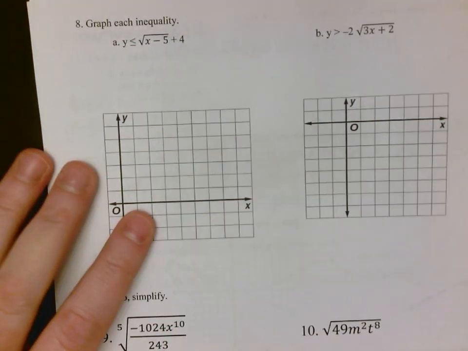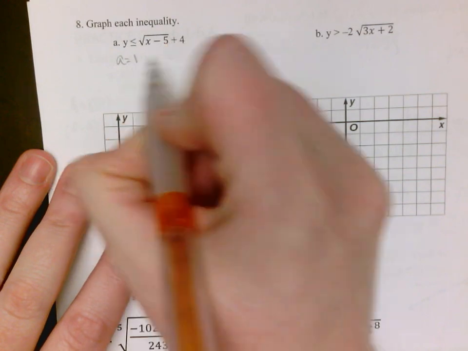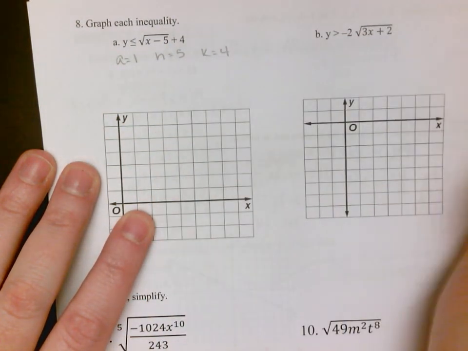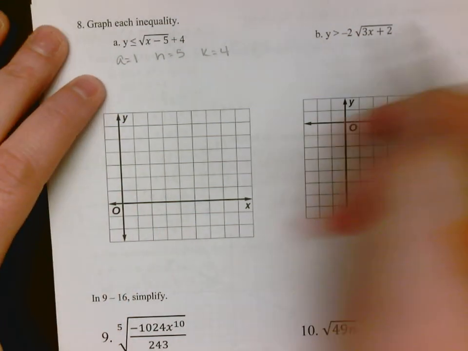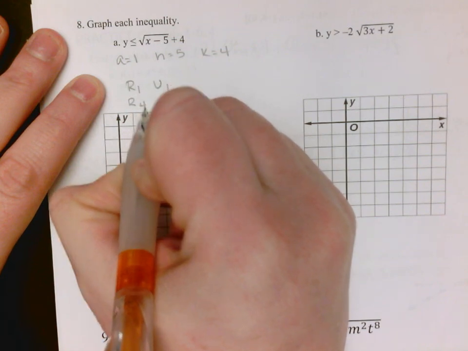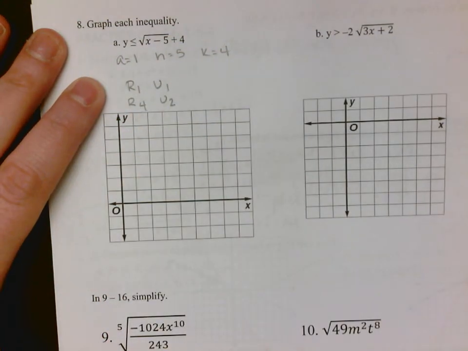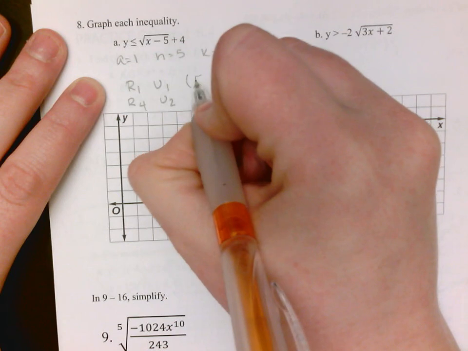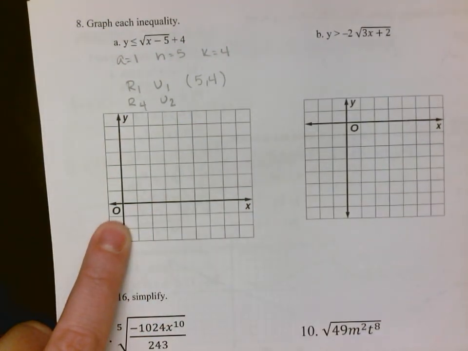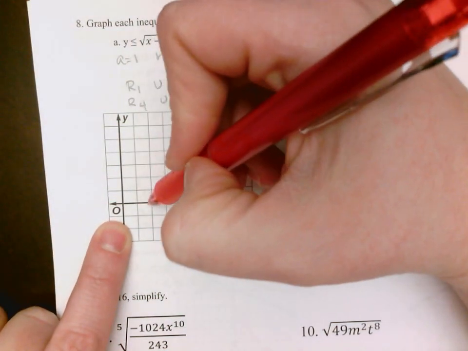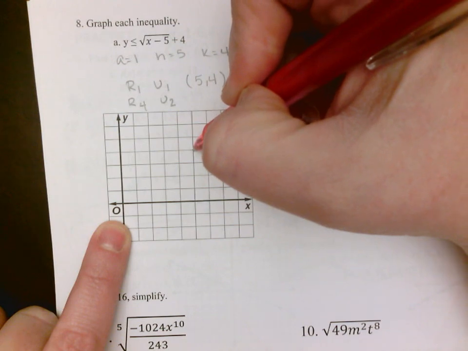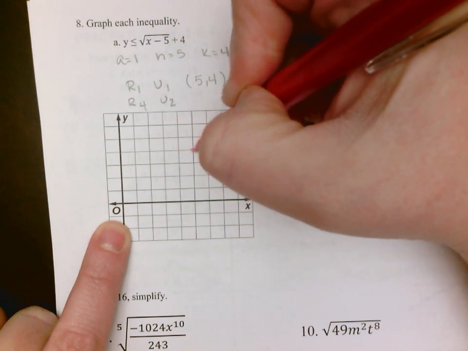So on this first one, a is equal to 1, h is equal to 5, k is equal to 4. So because of that, my rules don't change. It's right 1, up 1, right 4, up 2, and my starting point is at 5, 4. So 5, 4. So 1, 2, 3, 4, 5. 1, 2, 3, 4. Closed circle. So I'm going to put a circle here.